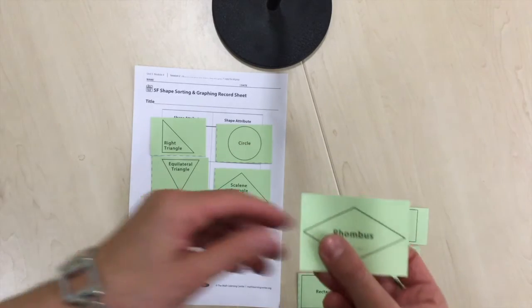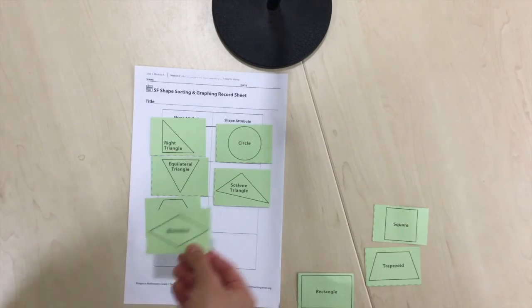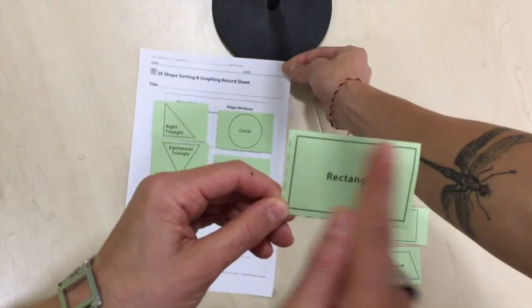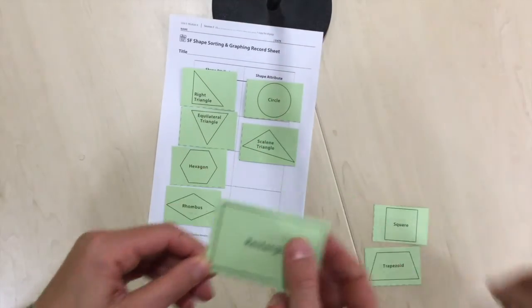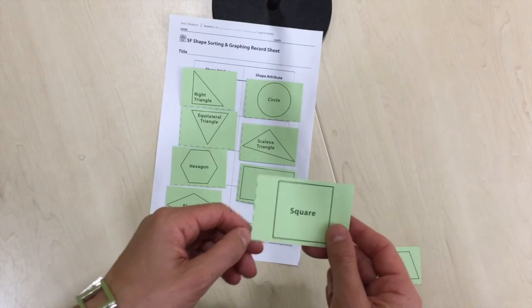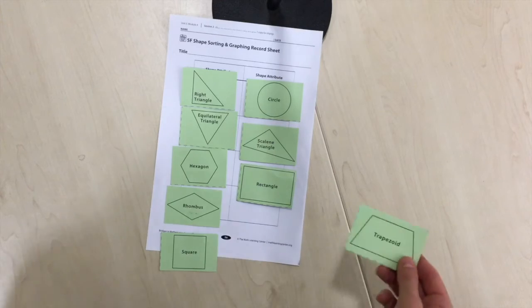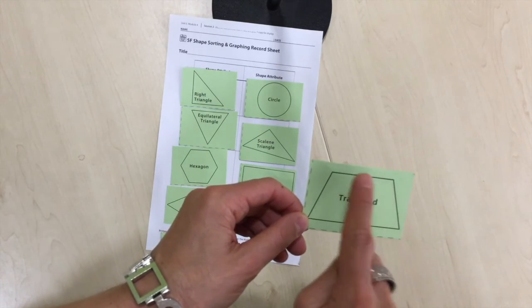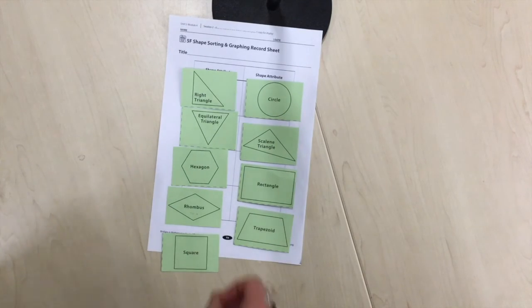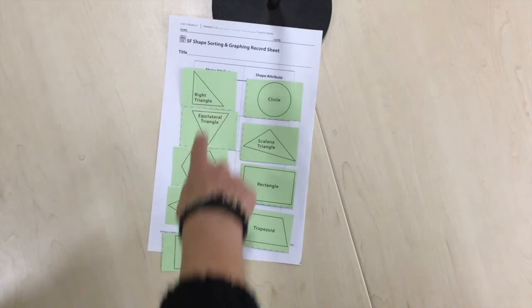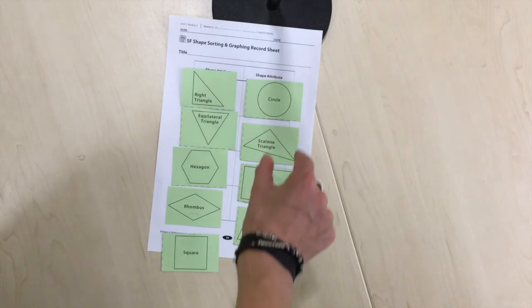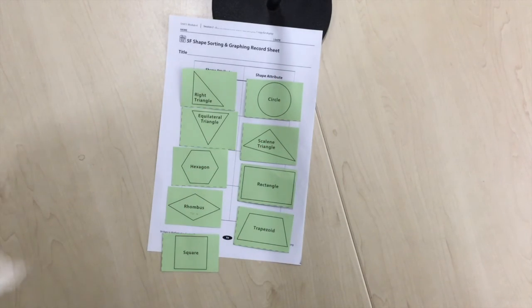A rhombus has 4 equal sides, so I'm going to put that here. A rectangle, not quite. 2 longer sides and 2 shorter sides does not fit my rule. A square does have equal sides. And a trapezoid, no, I notice that this side is shorter and these two sides are shorter, so it does not fit my rule. So Mr. Ouija, on this side, I've sorted my shapes so that this side has equal sides and this side of my graph has all the shapes that do not fit that rule.